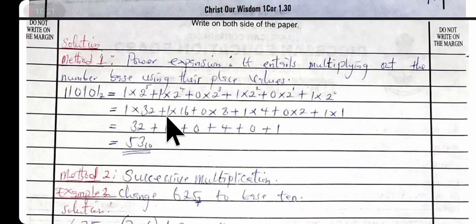So now we want to expand. We bring the 1 down, times 2 raised to power 5 is 32. Then plus 1, times 2 raised to power 4 is 16, plus 0 times 2 raised to power 3 is 8, then plus 1 times 2 raised to power 2 is 4, plus 0 times 2 raised to power 1 is 2, plus 1 times 2 raised to power 0 is 1.